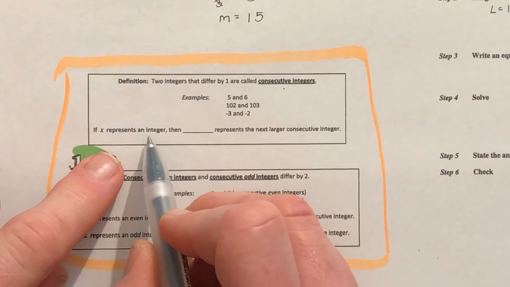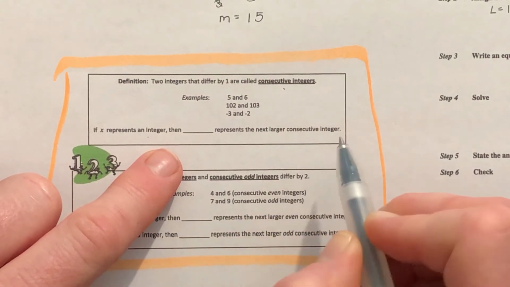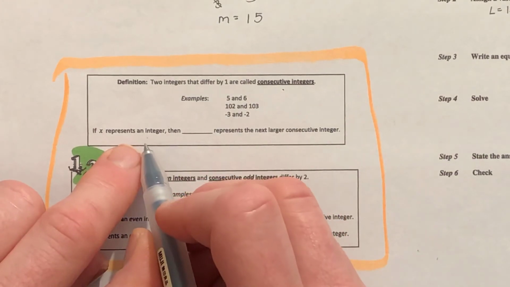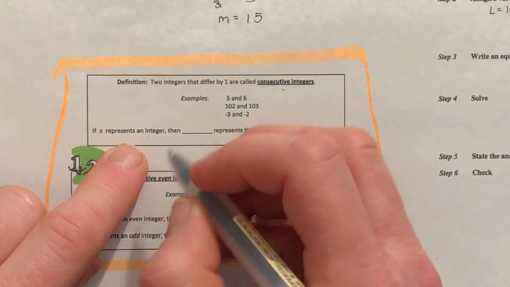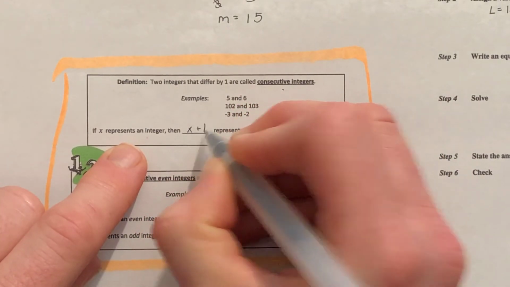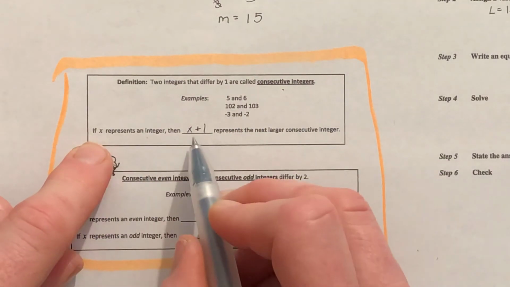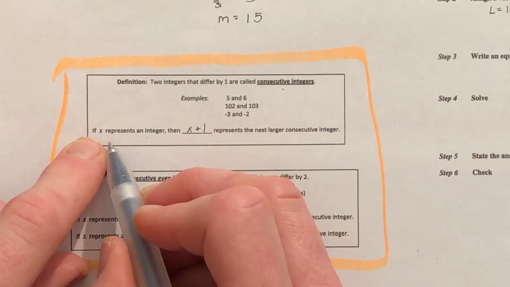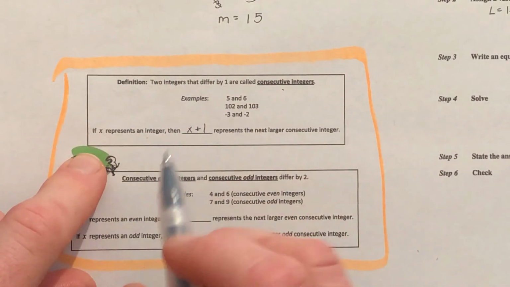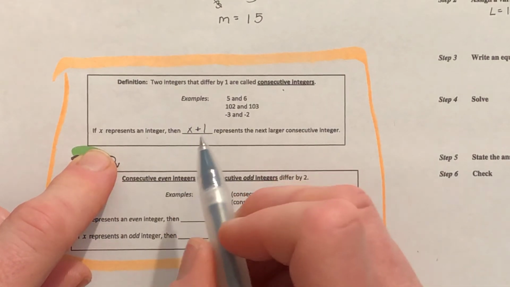If x represents an integer, then what represents the next larger consecutive integer? So if x is 5, then 6 would be next, right? It would be x plus 1 more. So if x is 8, x plus 1 would be 9. If x is 98, x plus 1 would be 99. So if you want to know the number that comes next, you do x plus 1 more.